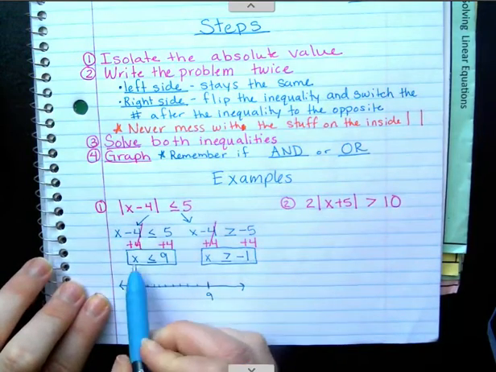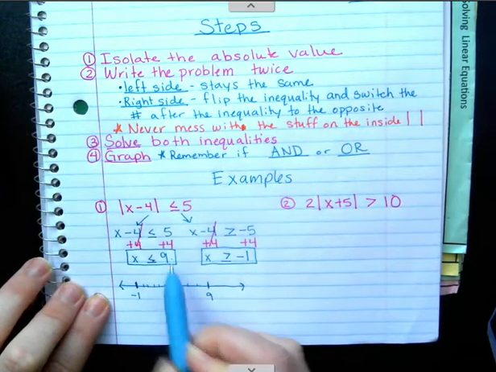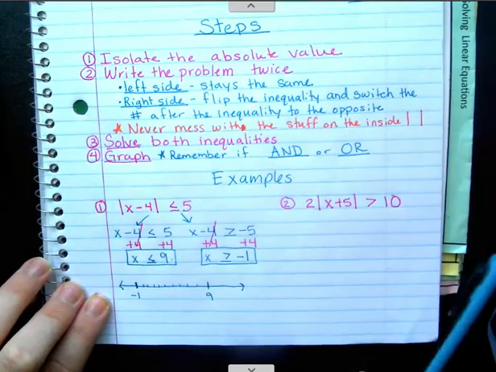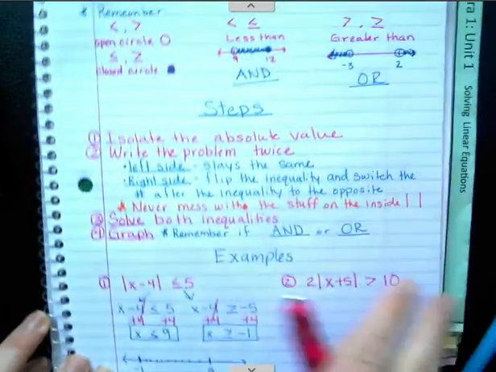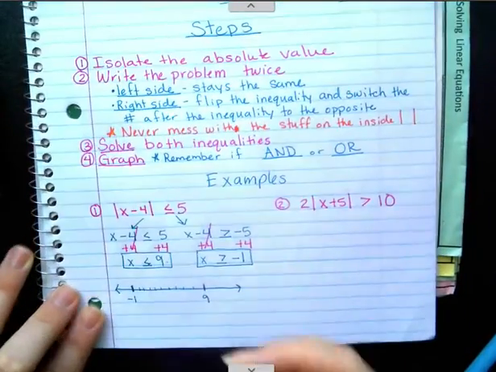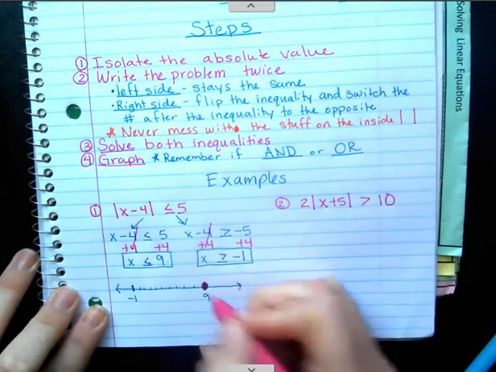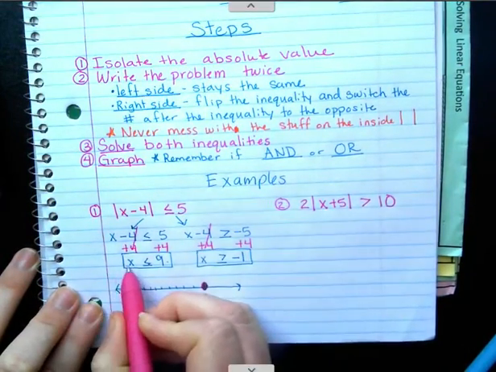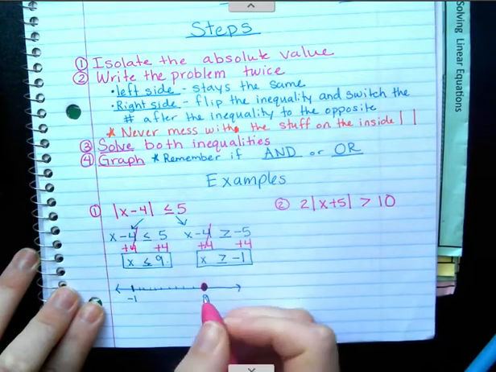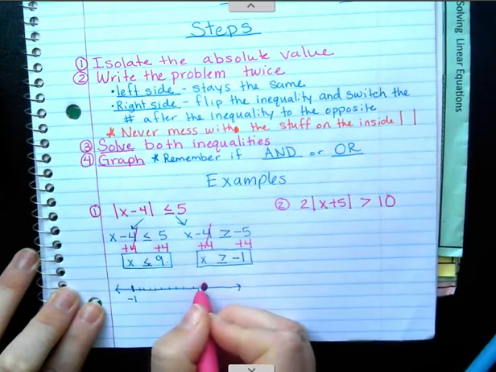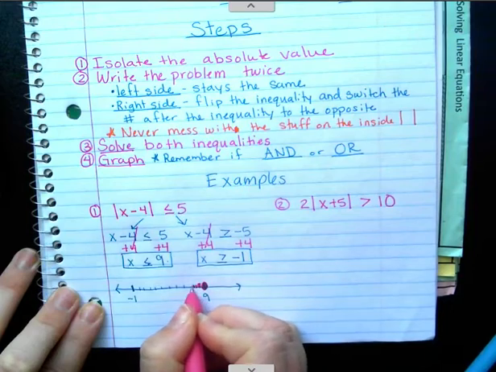Let's start with x is less than or equal to 9. So it is less than or equal to. So remember, that one is going to be a closed circle on the 9. And then it says x is less than or equal to, so less than numbers would be this way. So I just kind of want to shade this way a little bit.